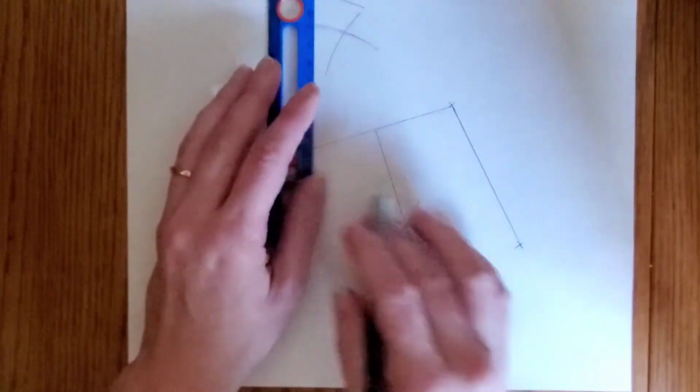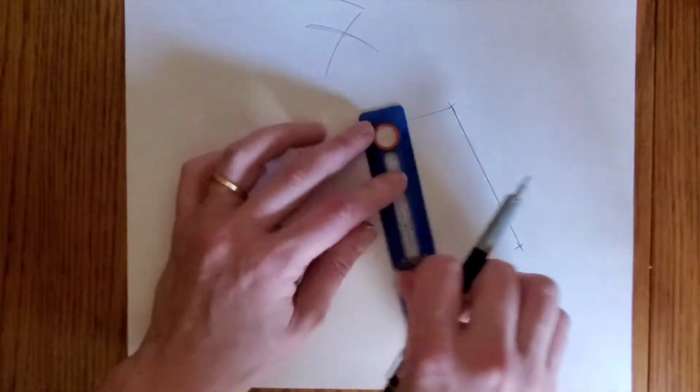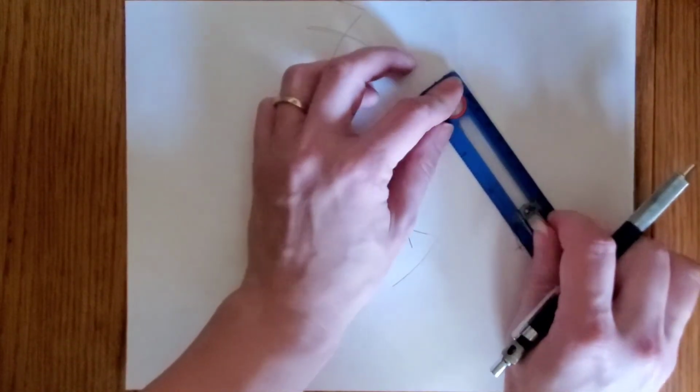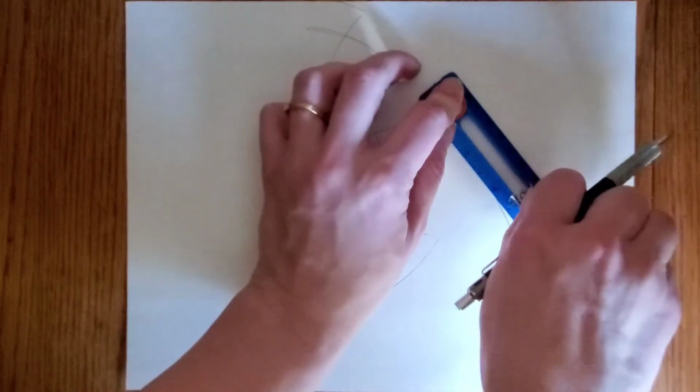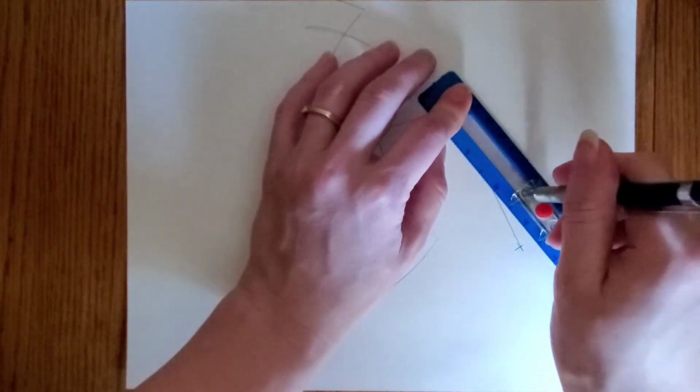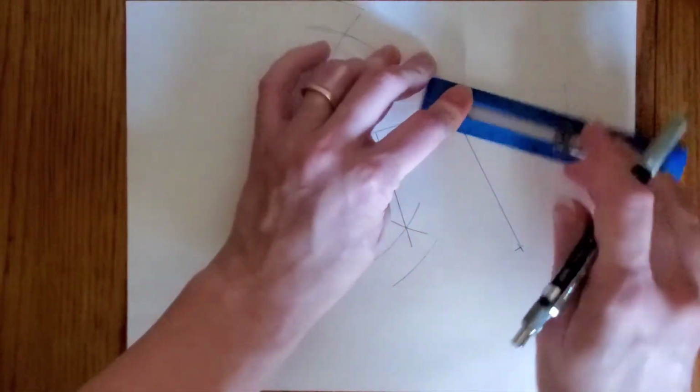So here's one of my perpendicular bisectors. You can use the same radius for all of this.